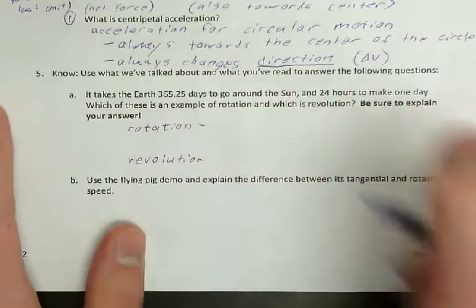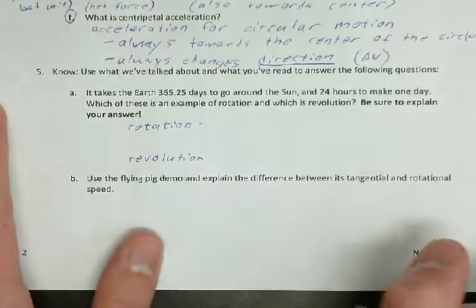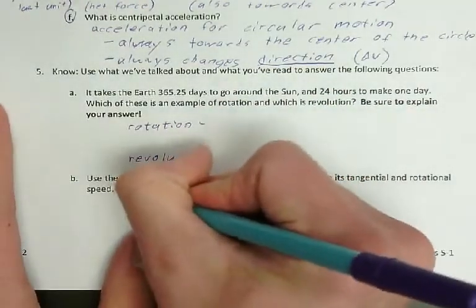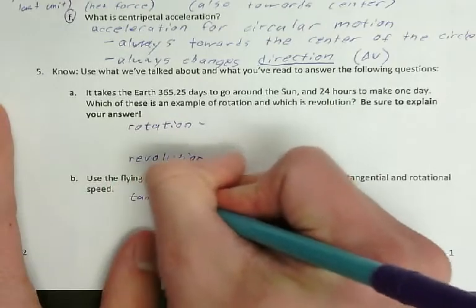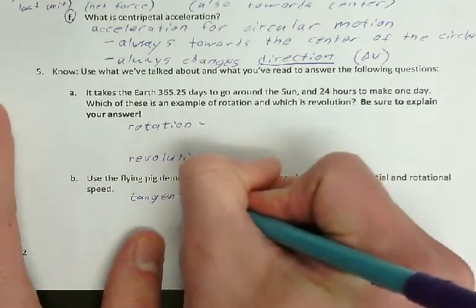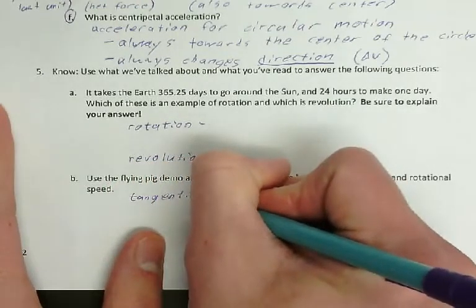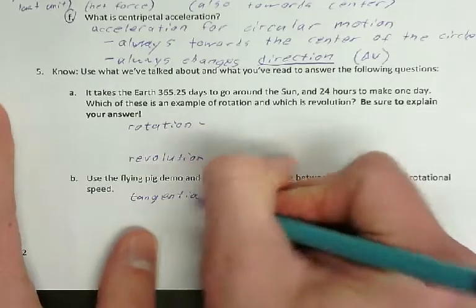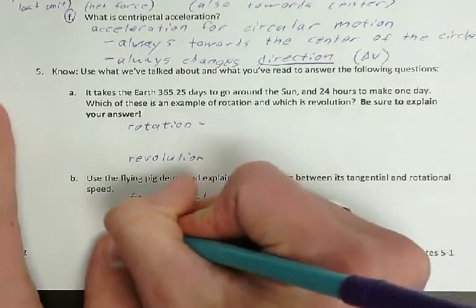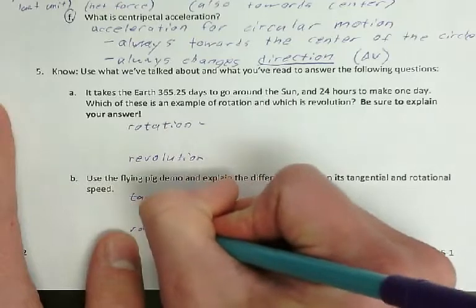And then I want you to use the pig demo to explain the difference between tangential and angular, or tangential and rotational. They're the same idea. Velocity.